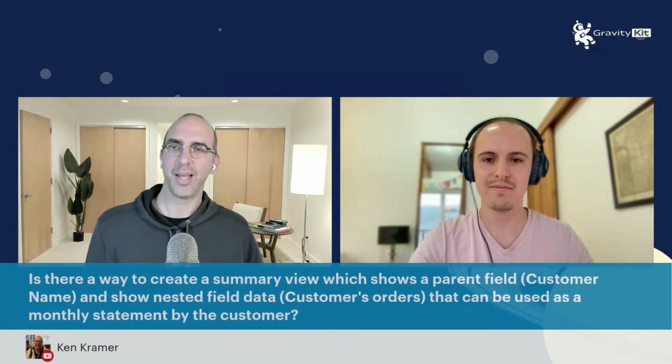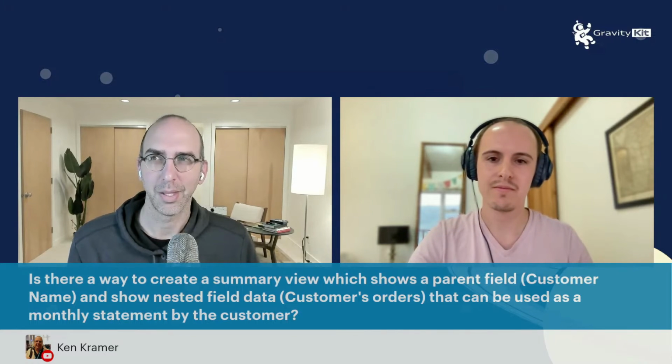So there's a question that Ken has. Is there a way to create a summary view which shows a parent field and shows nested field data that can be used as a monthly statement by the customer? You can embed nested fields, nested forms field values in GravityView. Yes. Short answer, Ken, yes. Oh, it's so complicated to talk about this stuff sometimes. You can create a view, and in that view, you can add a nested forms field that displays the entries associated with that parent form when you are using the GravityWiz nested forms perk.